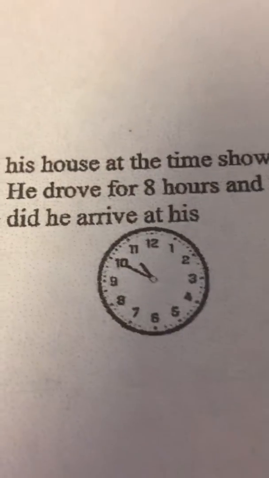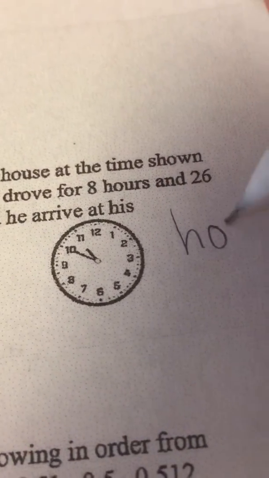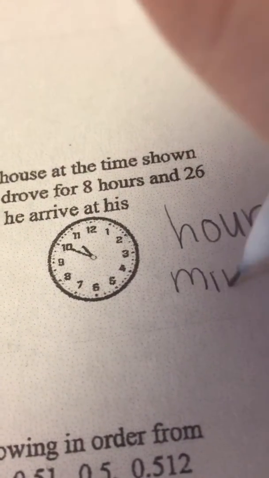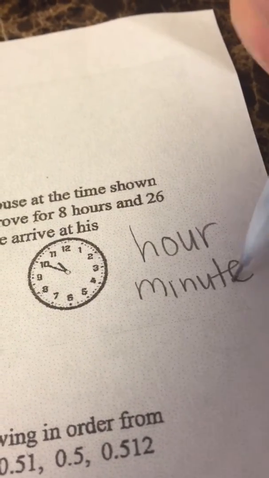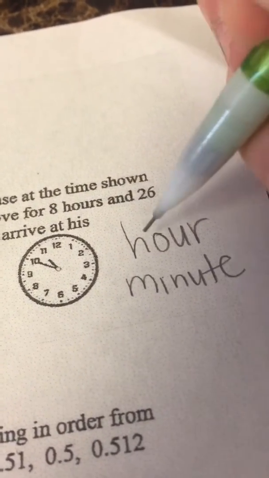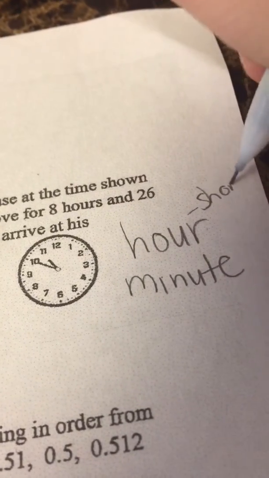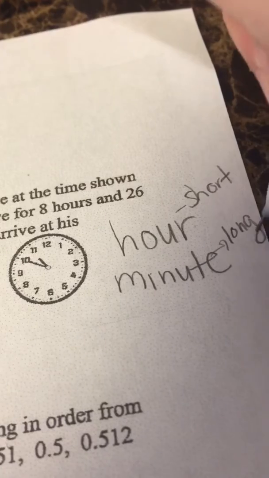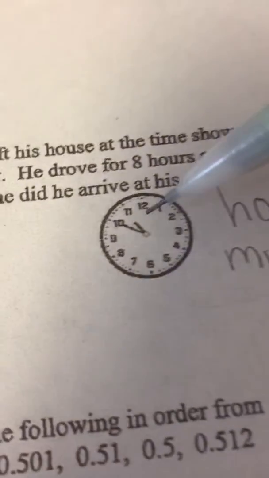We know that the smaller hand is the hour hand, and the longer hand is the minute hand. And in class, I taught you the trick of which word, hour or minute, is shorter. Hour only has 4 letters, so this is the shorter hand. And the longer word is the minute hand because it has more letters. So let's take a look at the hour, the short hand.